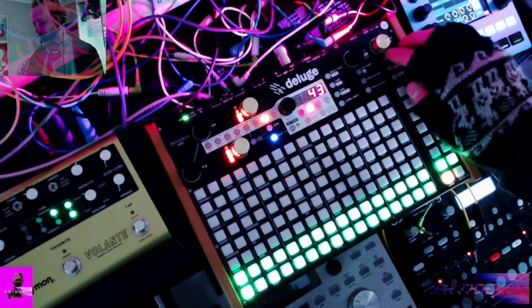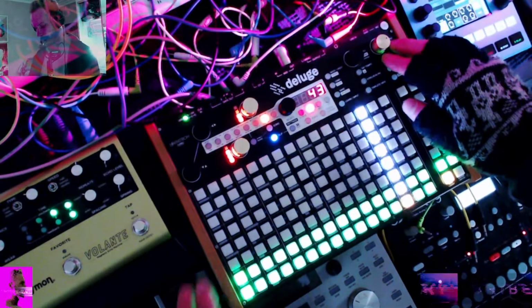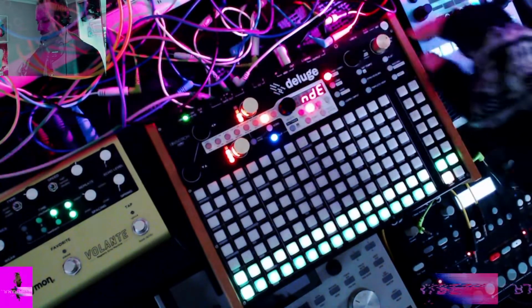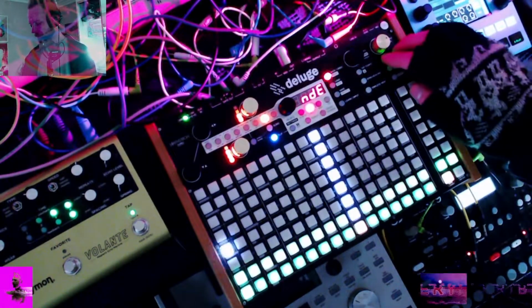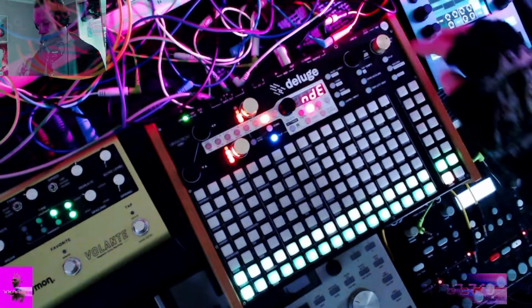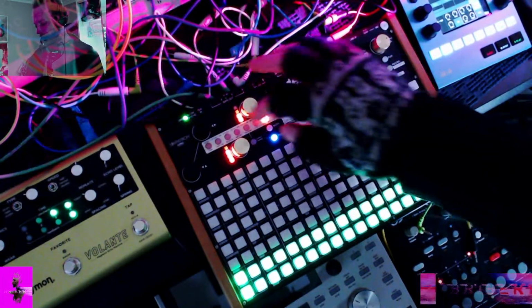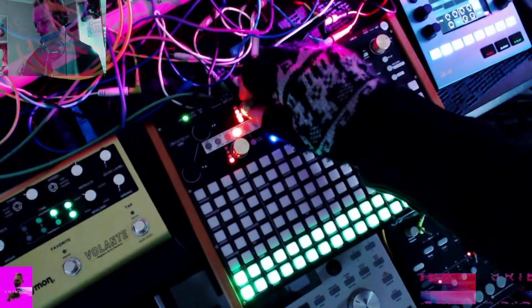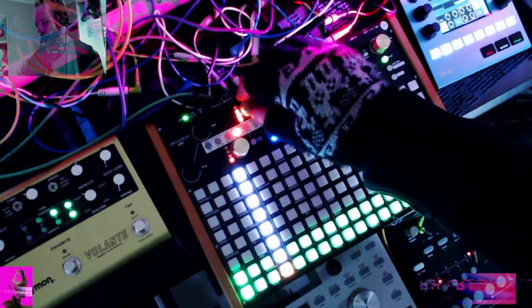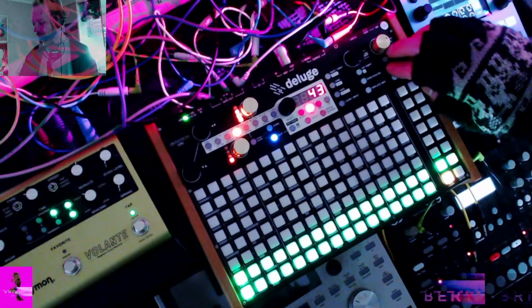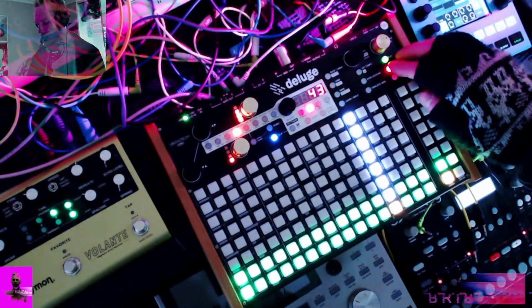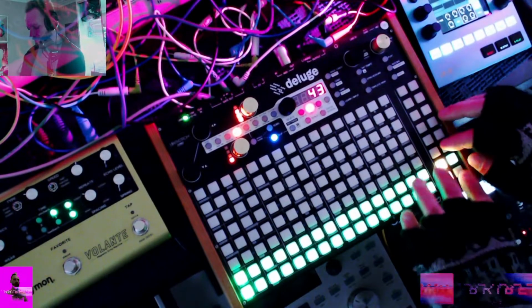Let's speed this one up. But let's separate time and pitch again. Get this really grainy kind of feel to it here. Let's add a bit of delay to it, but make it really fast to emphasize that. Alright, it's getting nasty. Resample that again.